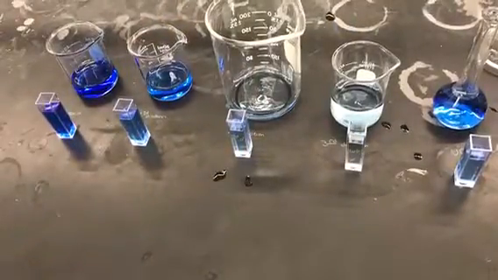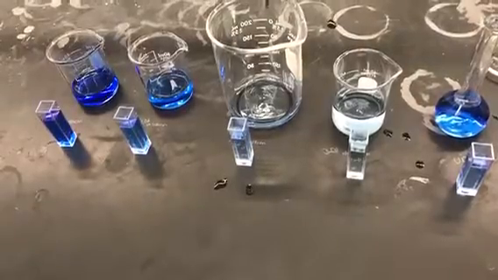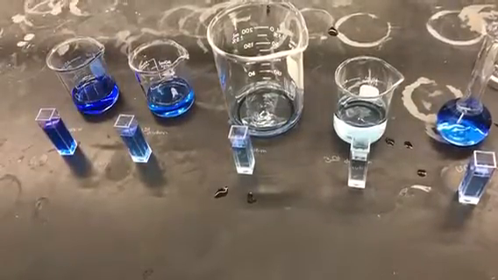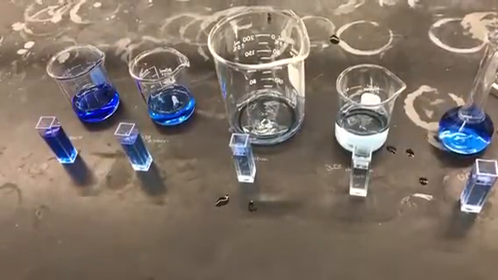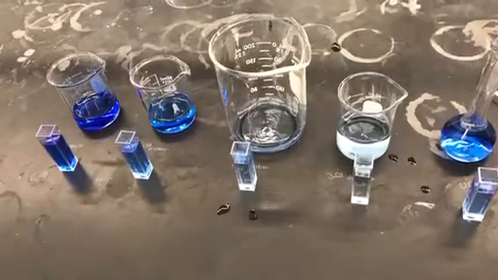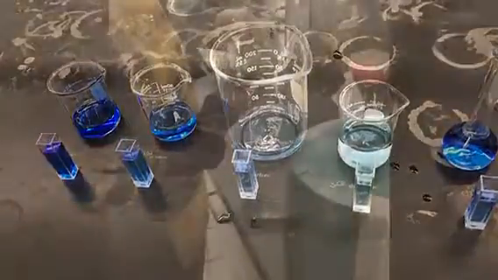From left to right, we have the stock solution, the first dilution, the second dilution, the third dilution, and also the dilution of the unknown. And they are also in cuvettes, so we can prepare it for the spectrophotometry.